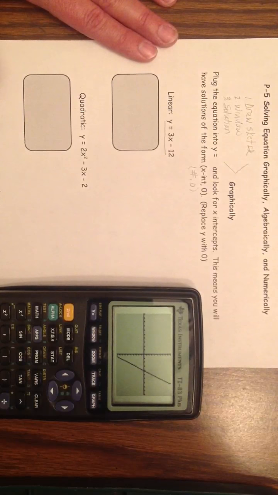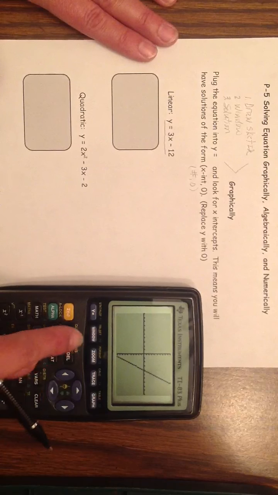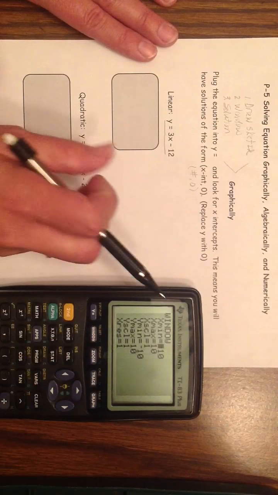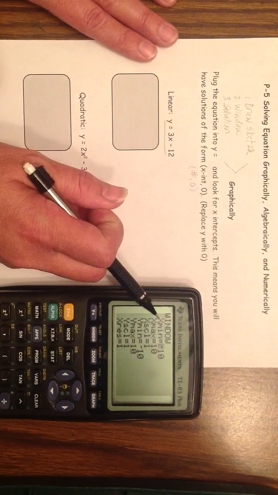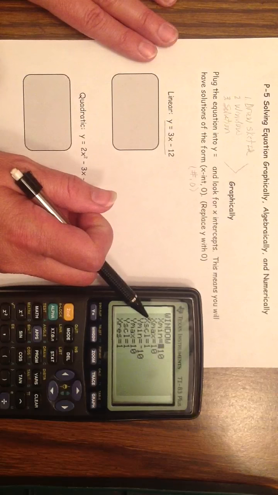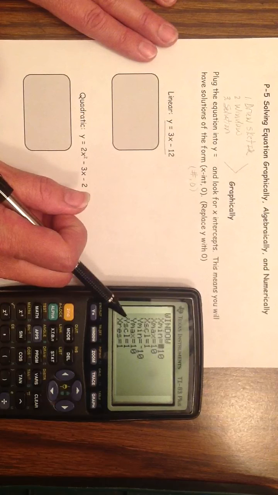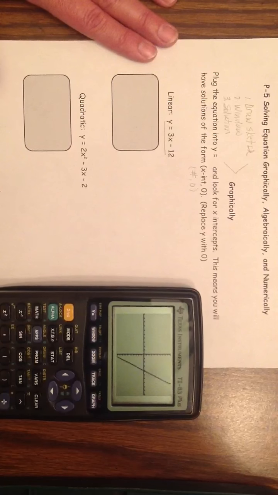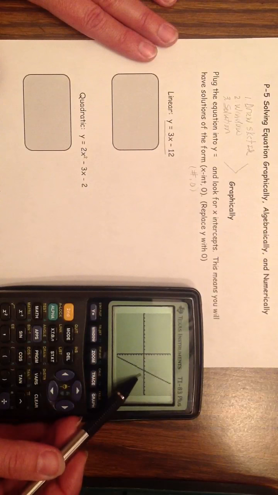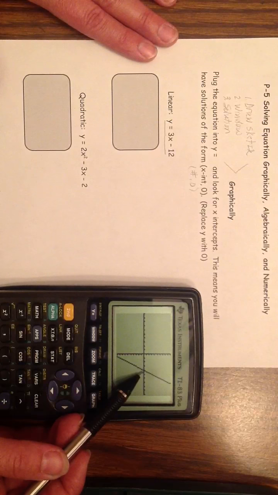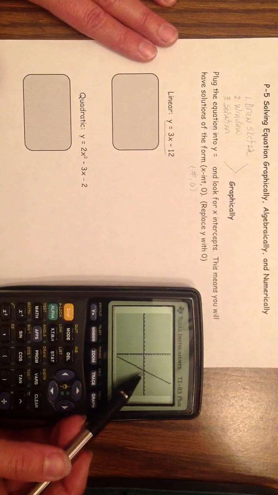If yours does not look like this, you're going to want to adjust the window. The window key is right here, and you can notice on mine that the x minimum is -10, the x max is +10, the y min is -10, and the y max is +10. So going back to the graph, this is what you should get. Our job is to look for the solution. The solution is the place where we cross the x-axis, our x-intercept. This is our solution. We can look at it and guess that our solution is around 4.